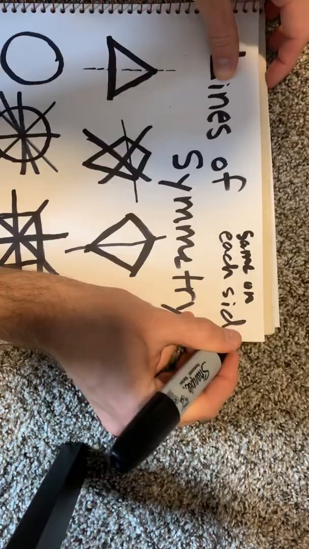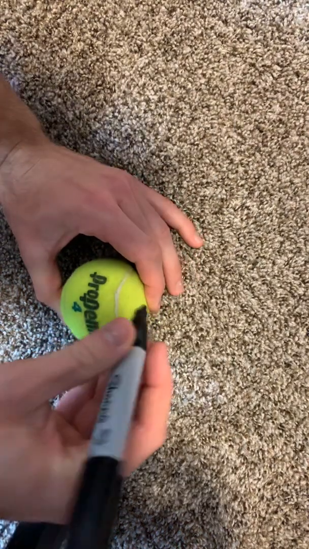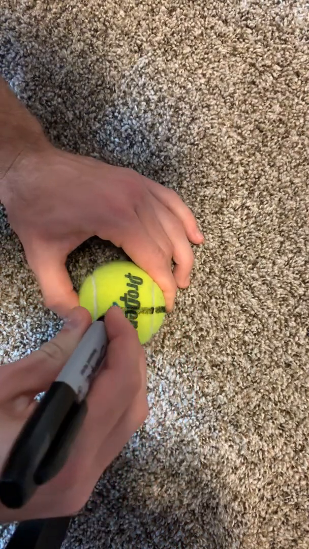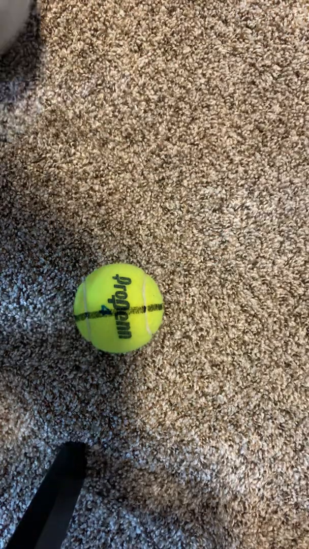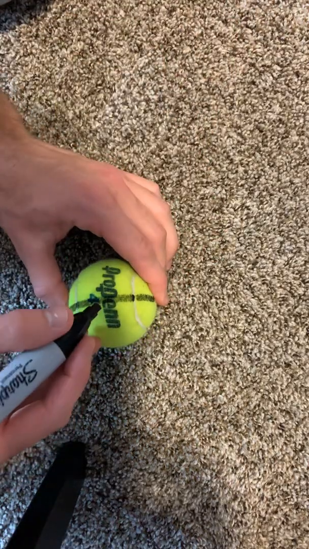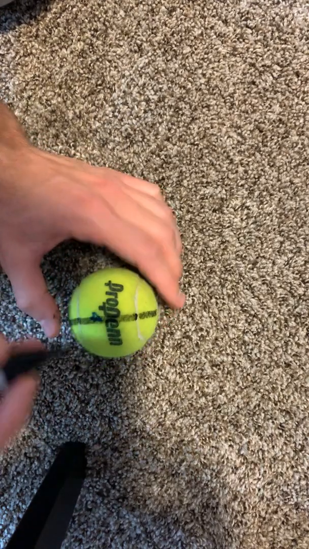Let's look at some real-life examples I got here. First one I got for us is this tennis ball. I'm going to write on my tennis ball. I'm going to try to make a line of symmetry right here. Now, this is not a line of symmetry. Right here it says Penn on it. But on my one side here, it just says N. On my other side here, it says Pe. These aren't the same on each side.